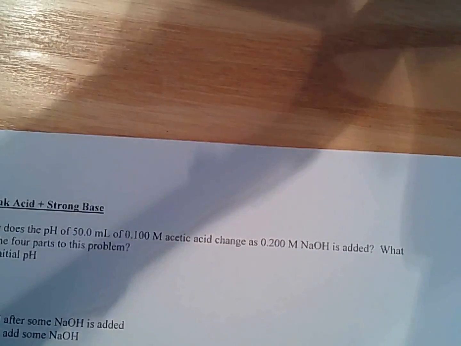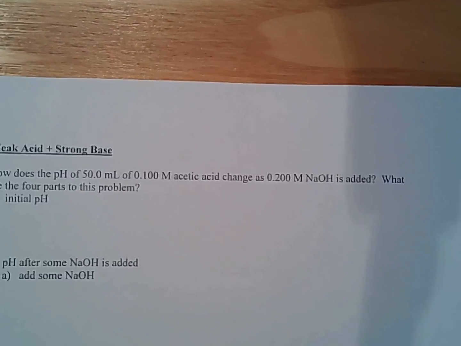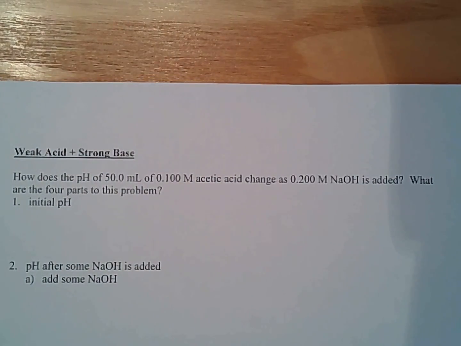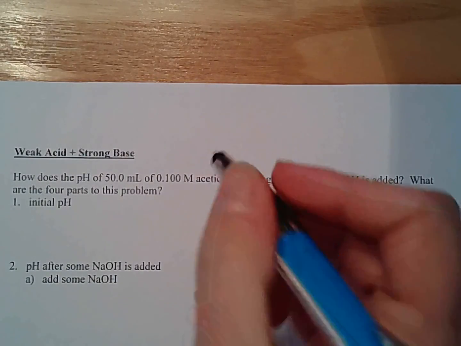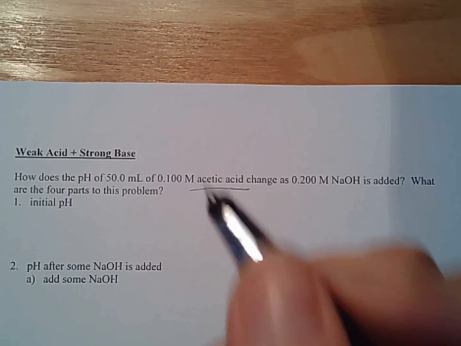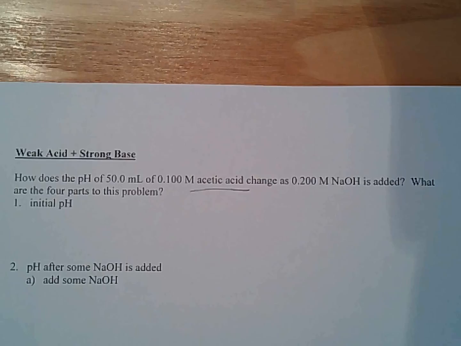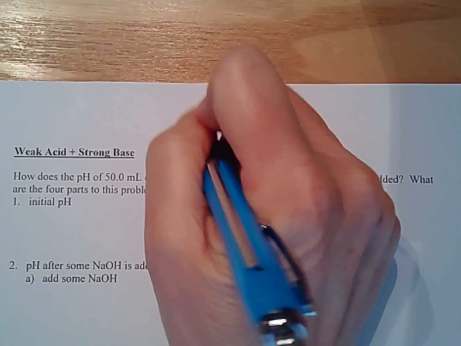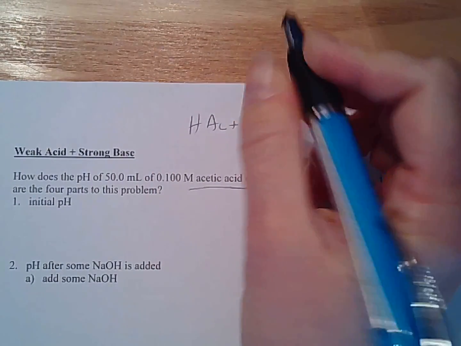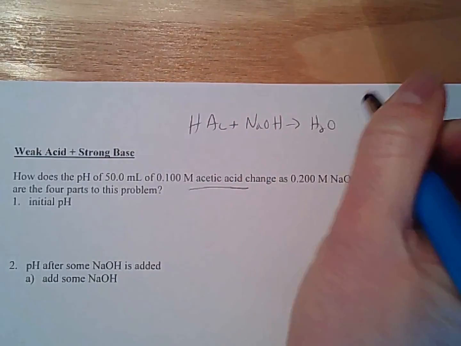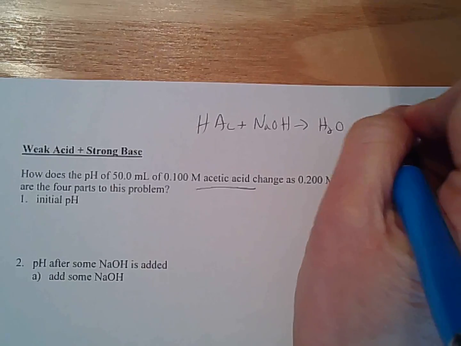So the maths is going to be slightly different in one or two aspects, but most of it is going to be, again, looking at what is the relationship between H and OH. So this is acetic acid versus NaOH, and again, it's exactly the same acid I was just talking about. So HAc plus NaOH goes to water and sodium acetate.